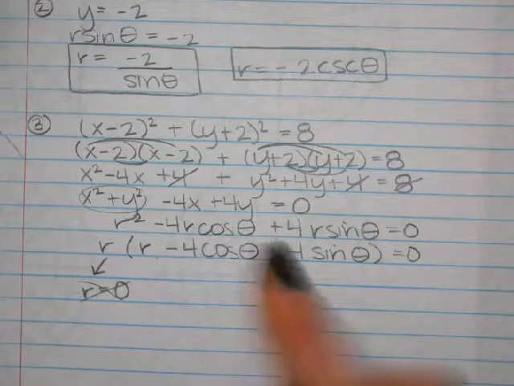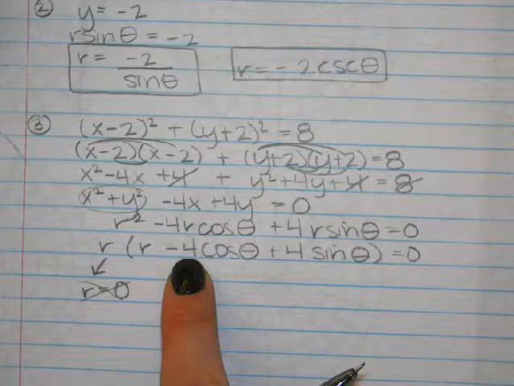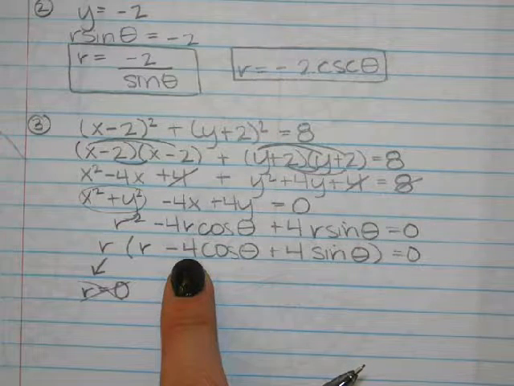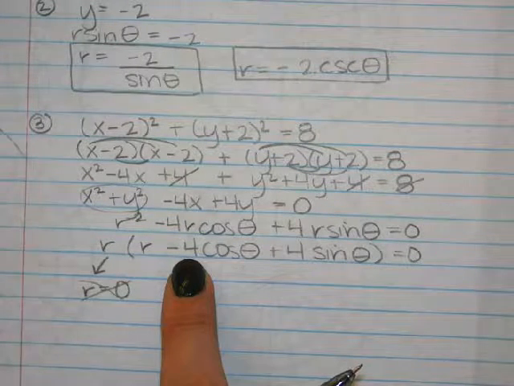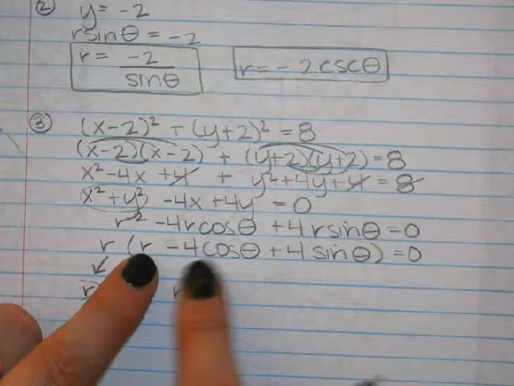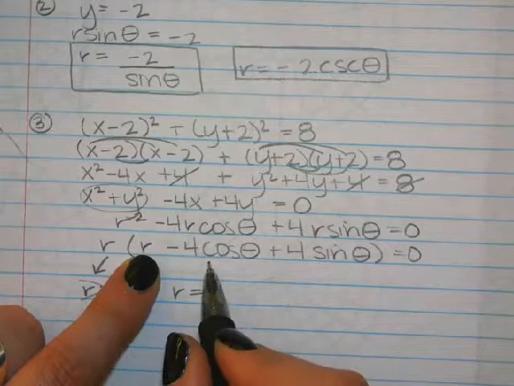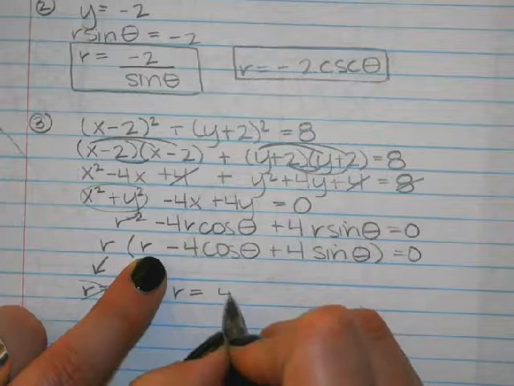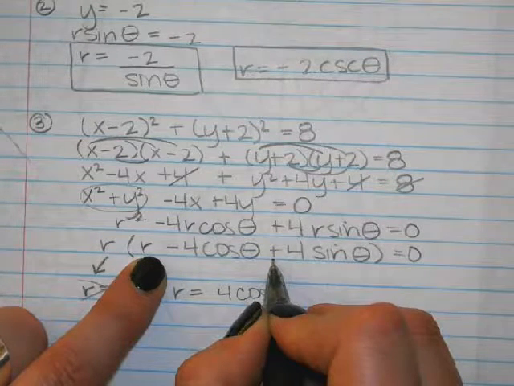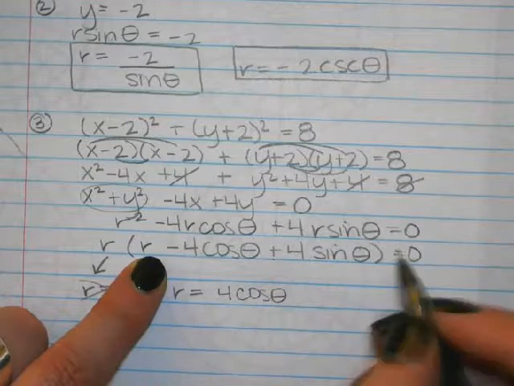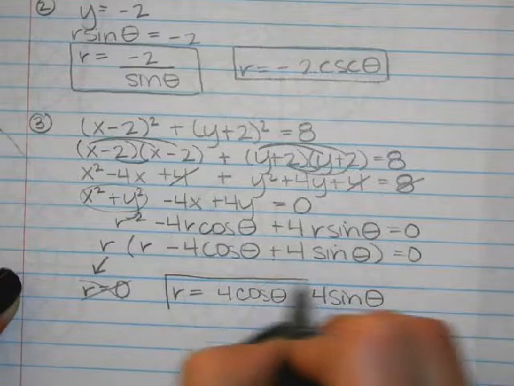And then over here we have r equals, and remember it's always the opposite of the other part of the parentheses, right? It's always the opposite. Like if we had x minus 5 in our parentheses, we'd be like, oh, x equals 5. Or if we had y plus 3, we'd be like, oh, y equals negative 3. So if we have r minus 4 cos theta plus 4 sine theta, then what's our answer? It's positive 4 cos theta. And then what else? Minus 4 sine theta because it's the opposite sign. So this is our polar equation.